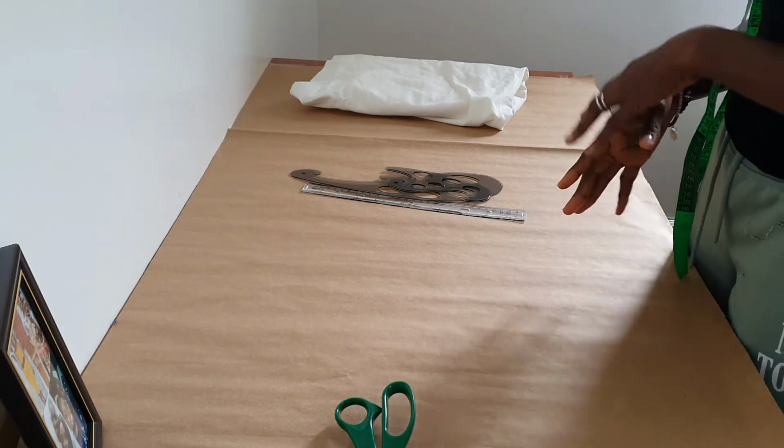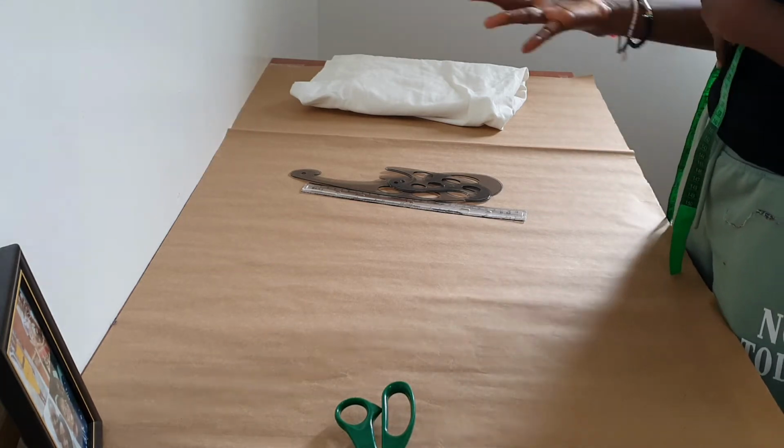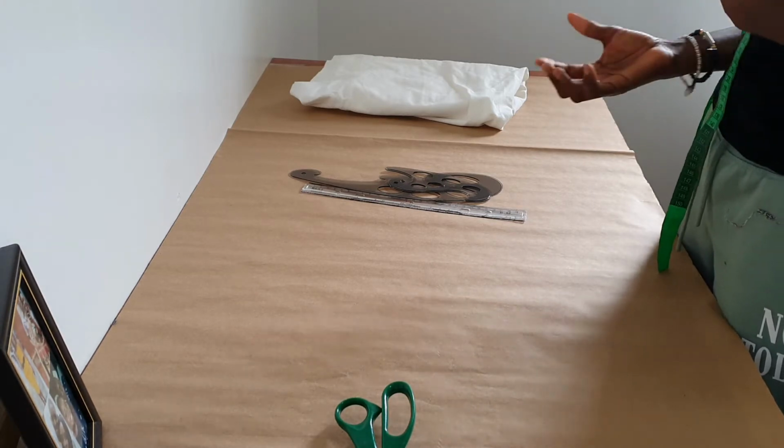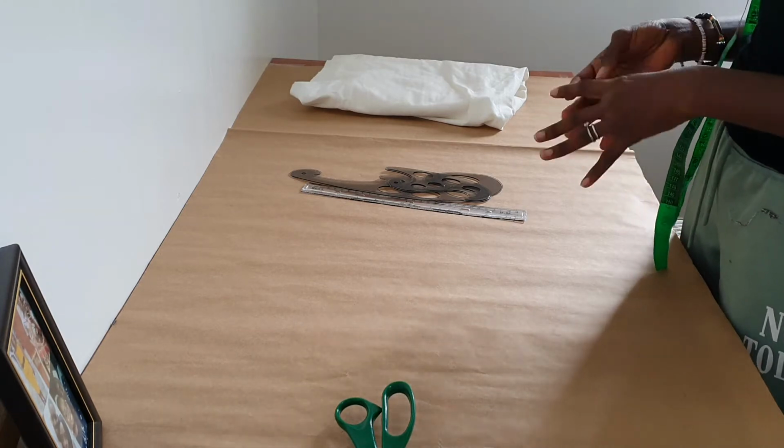So for me, I'm going to be dividing my hip measurement into the front hip and the back hip, and I'm also going to be dividing my waist measurement into the front waist and the back waist. But I'll tell you guys how to do that.